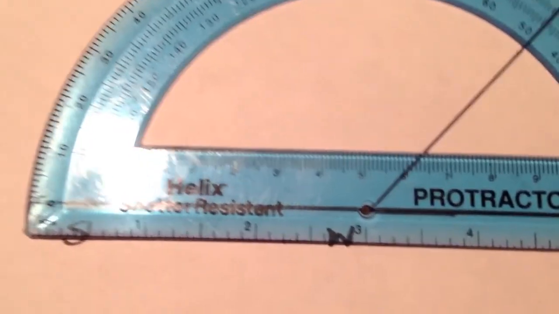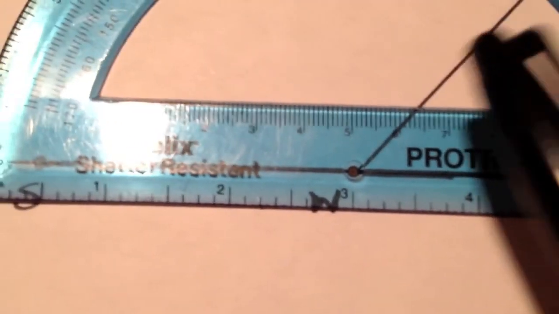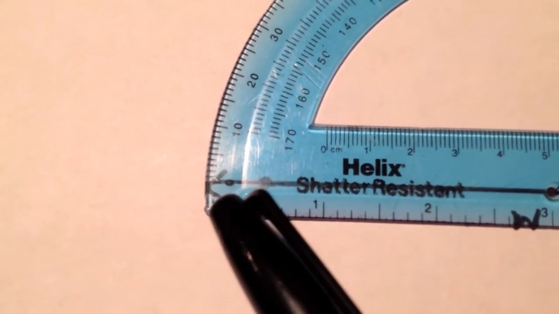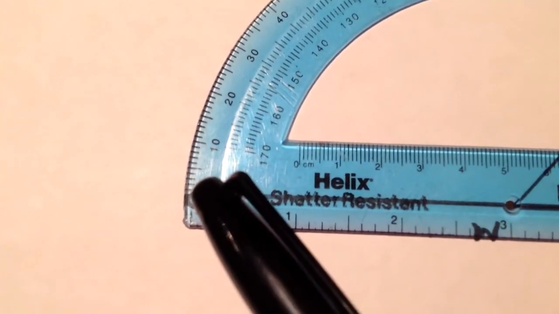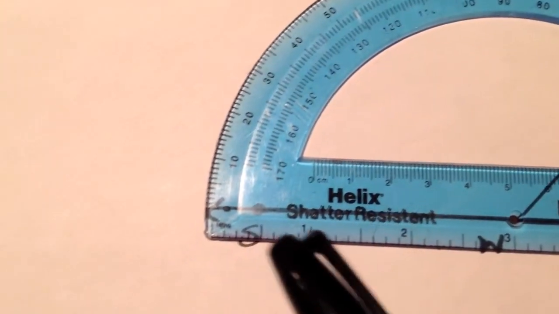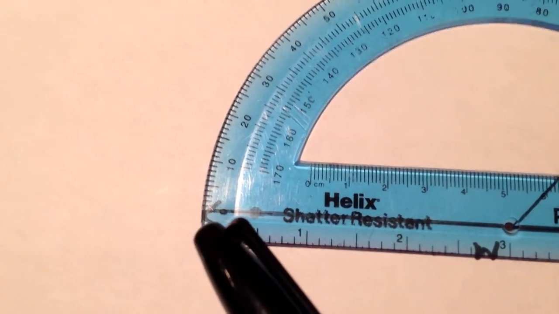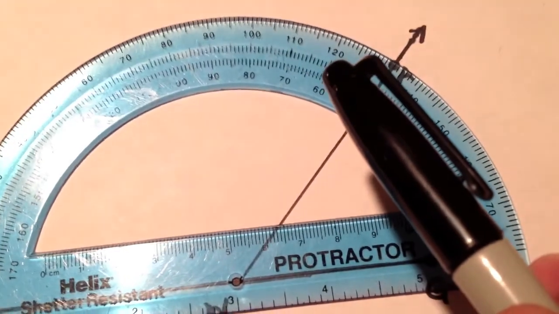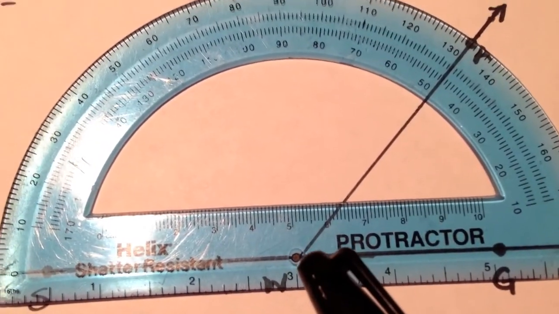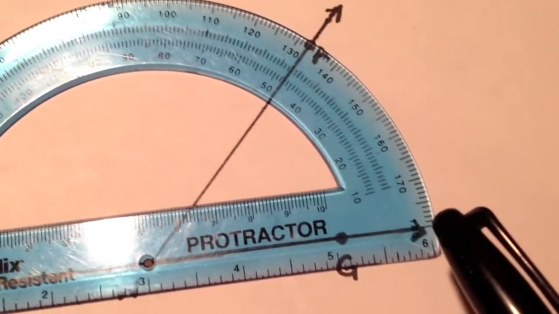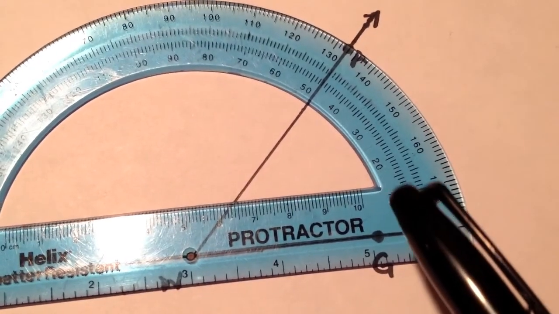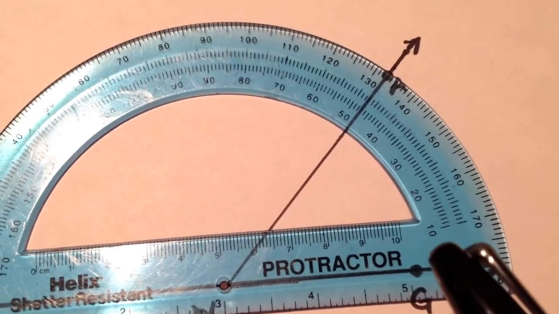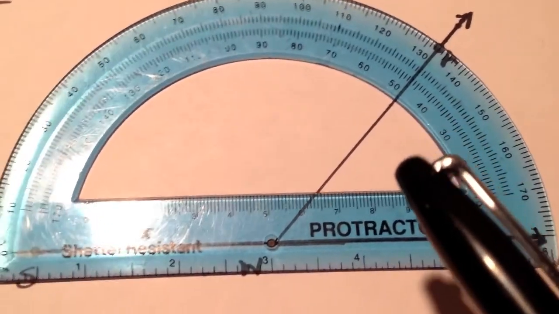So I told you already that your vertex goes right here in that circle. Now if you notice over here, you have a 0 on the outside edge of your protractor. When your ray is pointing at that 0, that means you use that outside edge to measure your angle. If the bottom ray of your angle is going in the other direction, you're going to use the inside edge. Some of your protractors have a 0 on that inside edge, so that it tells you to measure the inside edge. So let's go ahead and get started.